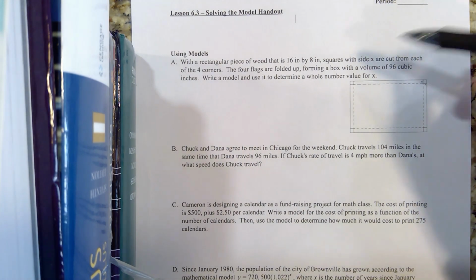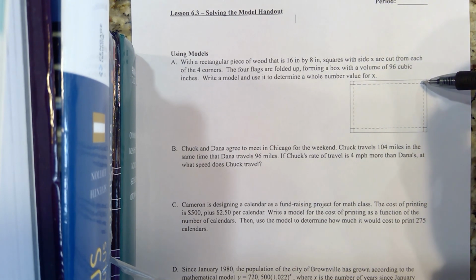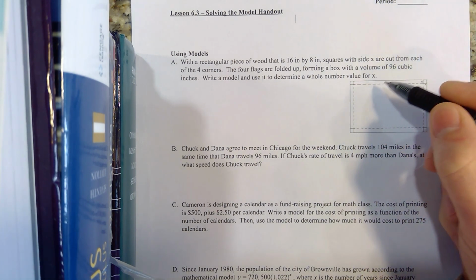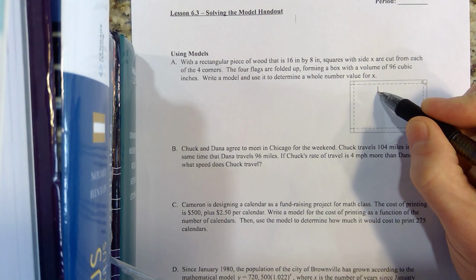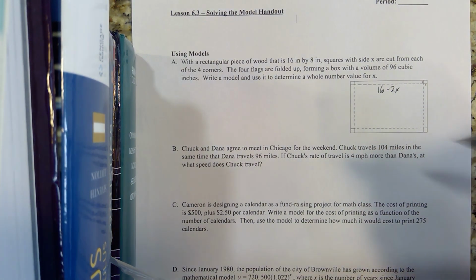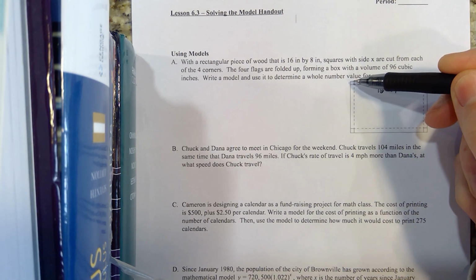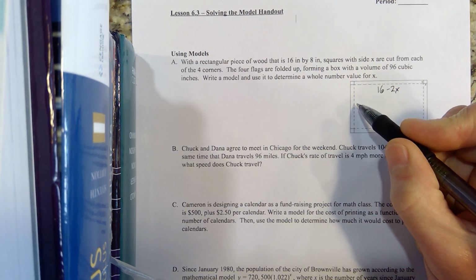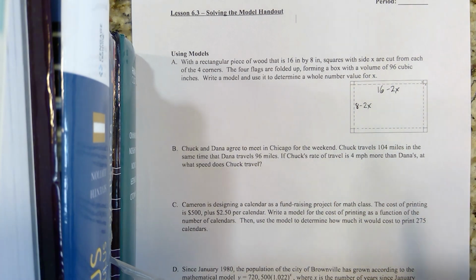So if the total length here is 16, and then I cut out an x and an x, right? I'm losing an x on each side, so after I make those cuts and fold the sides up, I'll be left with 16 minus 2x. Okay. And then this dimension, the total is 8. But again, I'm going to cut out an x and an x and fold it up. So after I do that, I'll be left with 8 minus 2x.